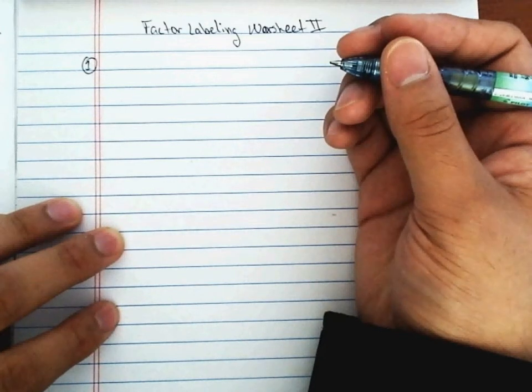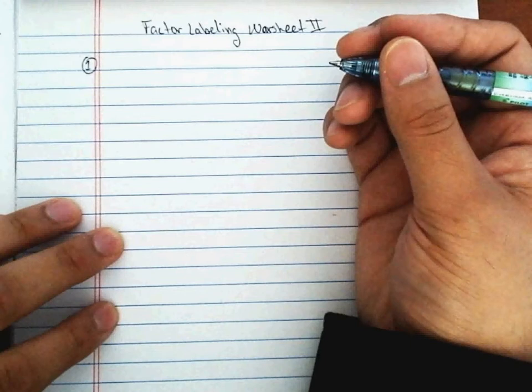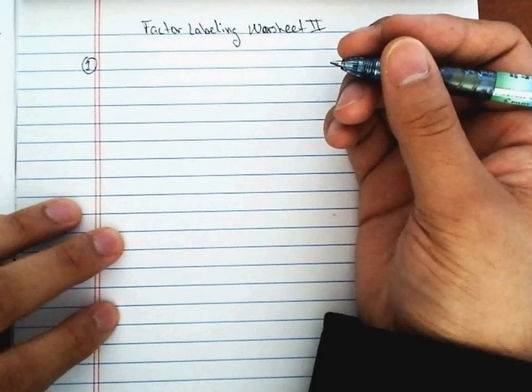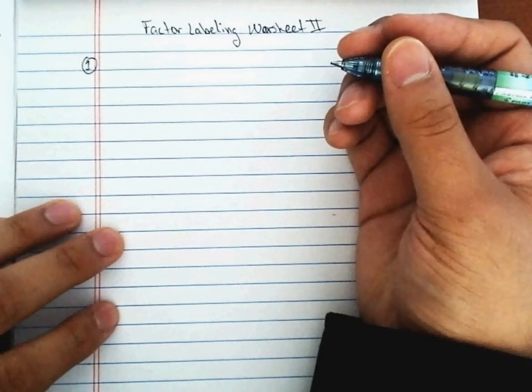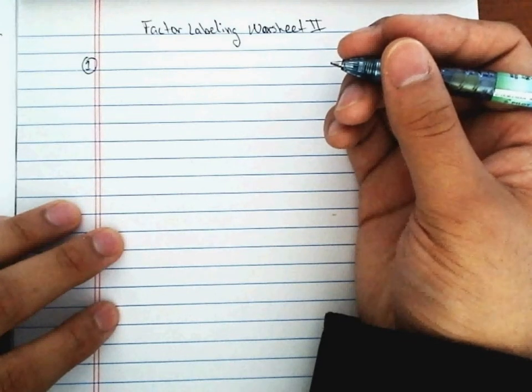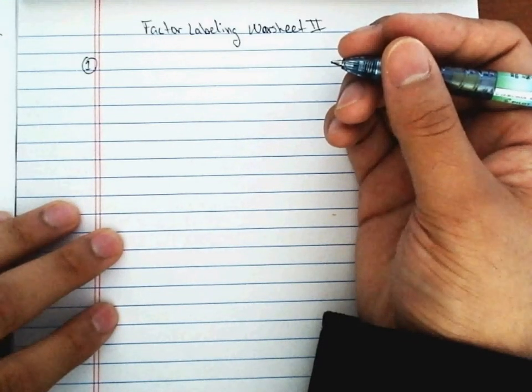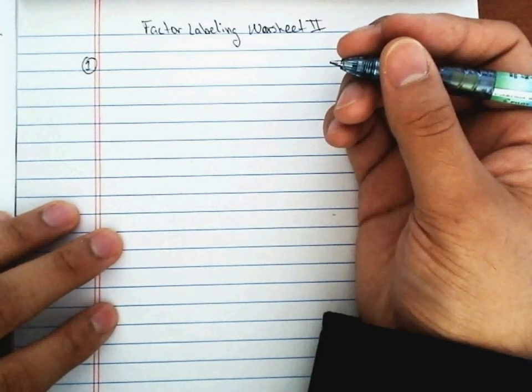Factor labeling worksheet number 2. Question 1. The following information is given in a science supply catalog. 60 rubber stoppers are equal to 500 grams, which costs $4.89. Each student in the class will need 4 stoppers. There are 24 students in the class. What mass of stoppers must be ordered and what will be the cost?